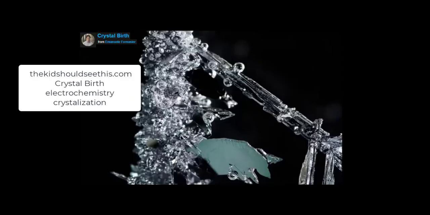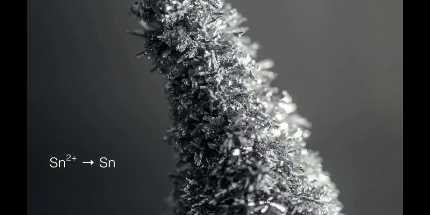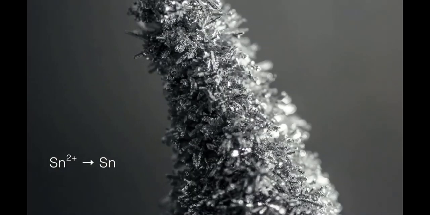Here's a short video from kidsshouldseethis.com showing the formation of tin atoms from tin ions in solution at a cathode. The tin ions in solution are picking up electrons and depositing on the cathode.